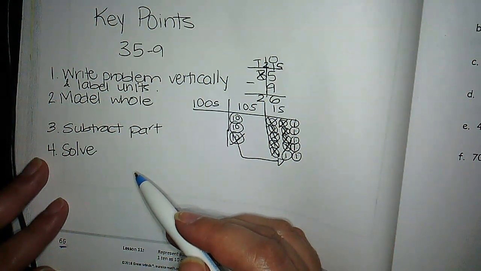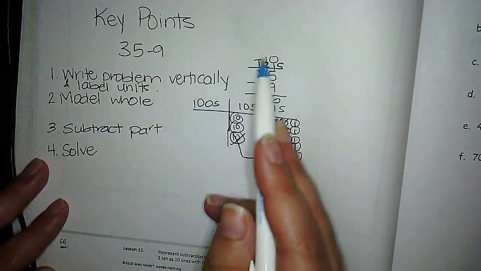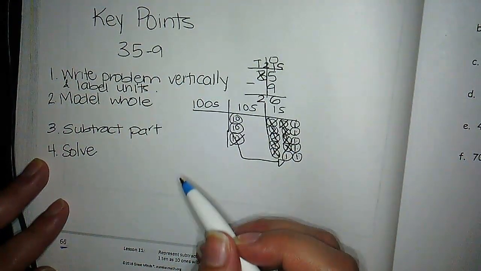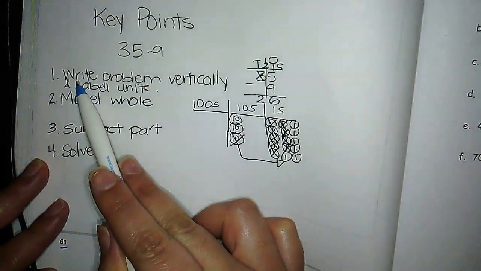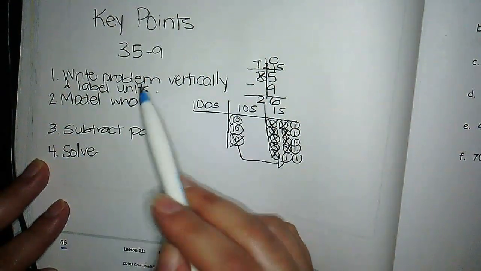Thirty seconds left. Don't do this, boys and girls. I'm going to explain what this means. You're only writing: write the problem vertically and label the units.